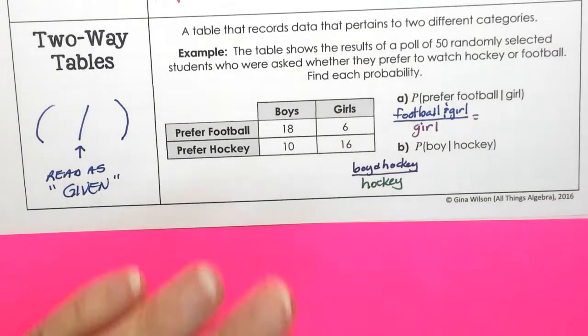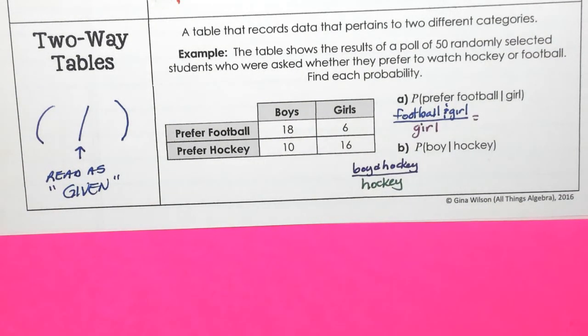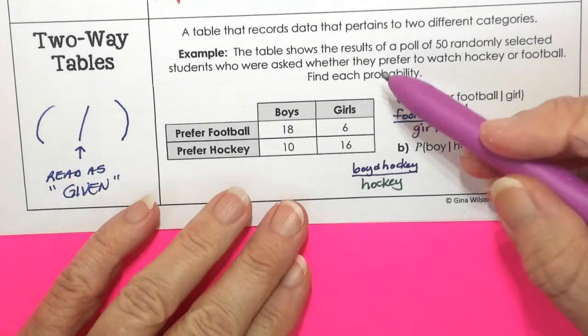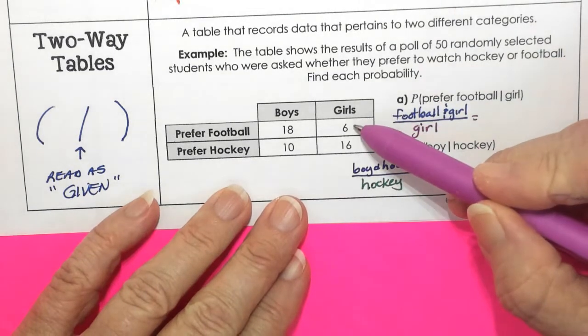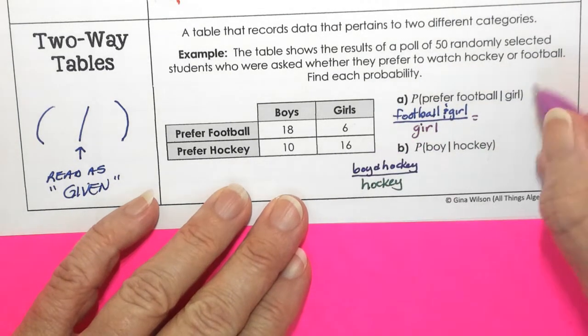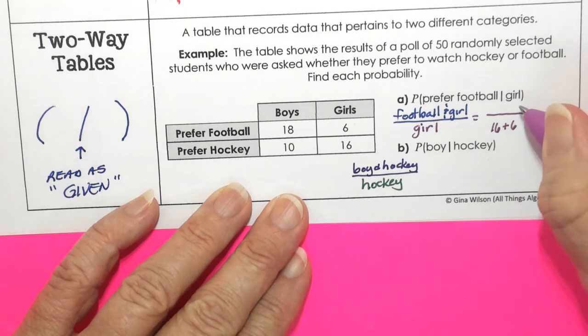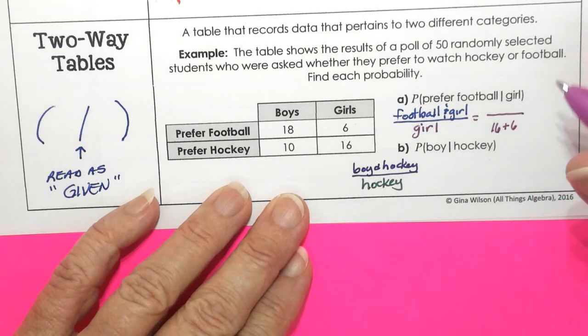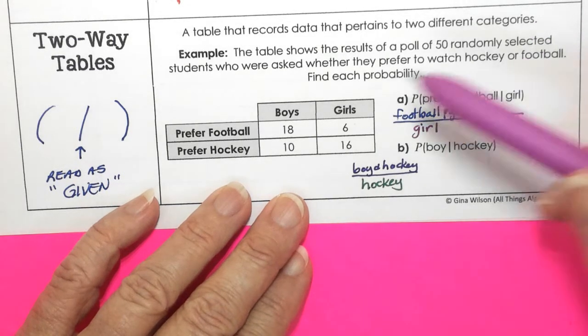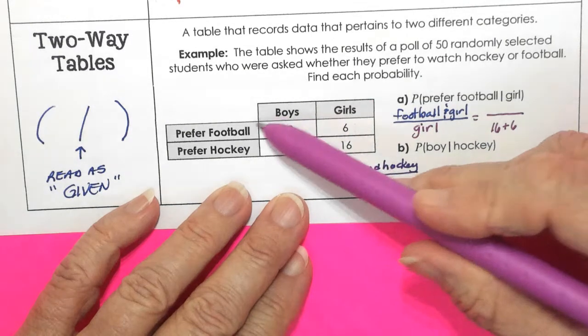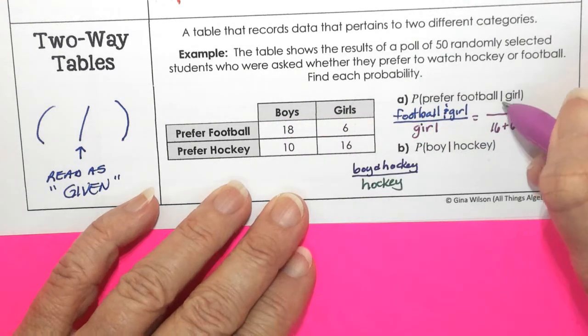So in my denominator, I need to put total girls. If you look at your table, you would add your 6 plus your 16. So I'll put that in the denominator. In my numerator, I have to find who is a girl and likes football. Girls who like football, there's 6.